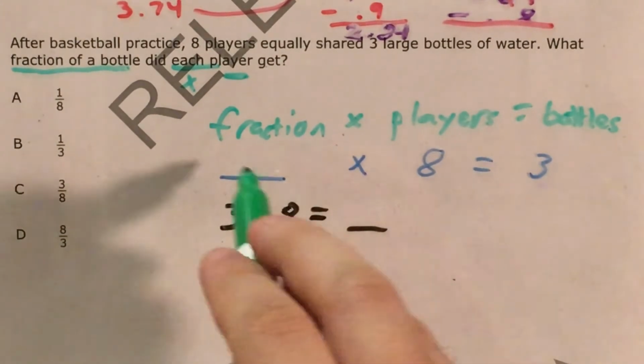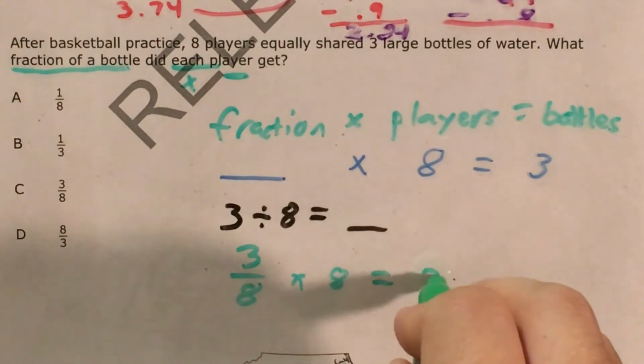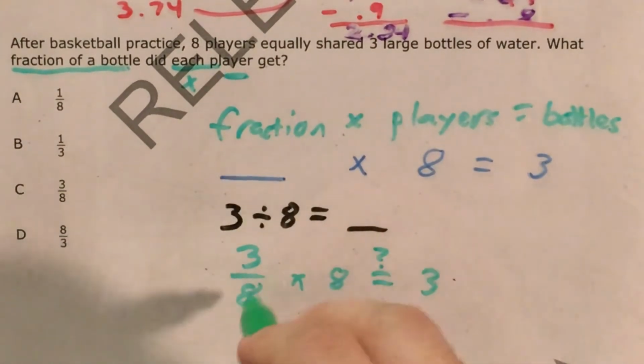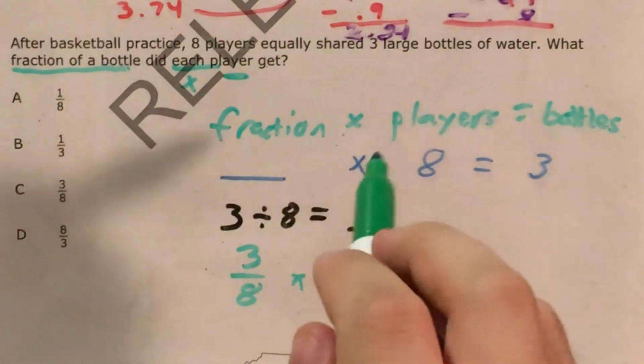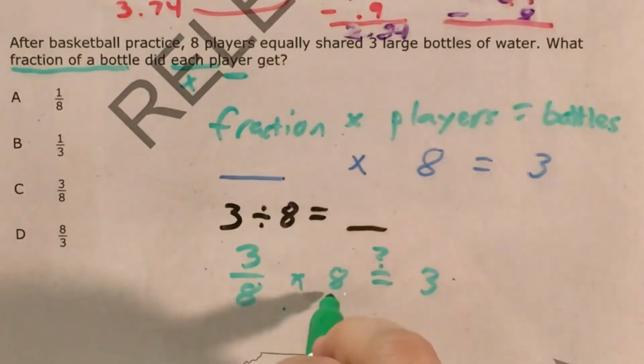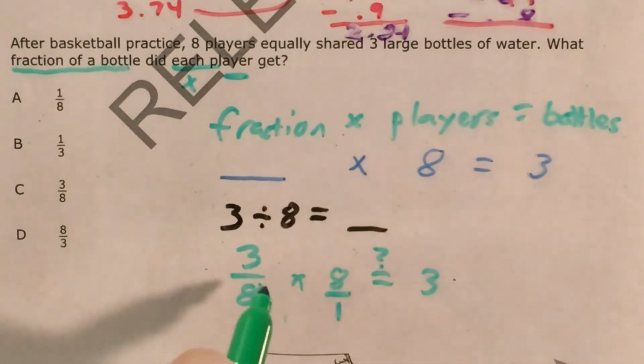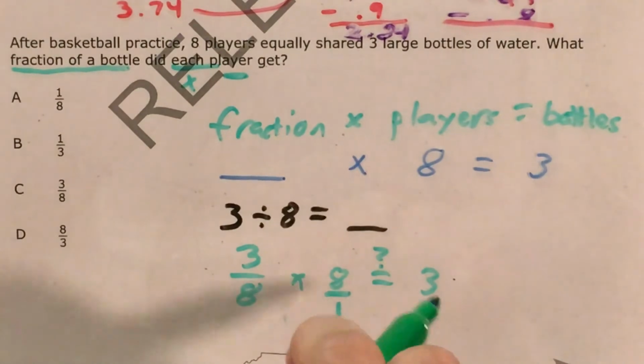And now I'm going to do something that I didn't do on the 3rd or 4th grade questions when I made those videos. I'm going to actually try to test this out and make sure that 3/8 times 8 will in fact give me 3. So I'm going to add my over 1 here. So I'm doing 3/8 times 8 over 1.